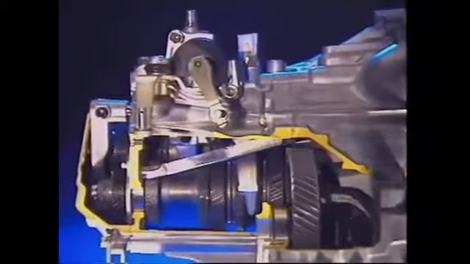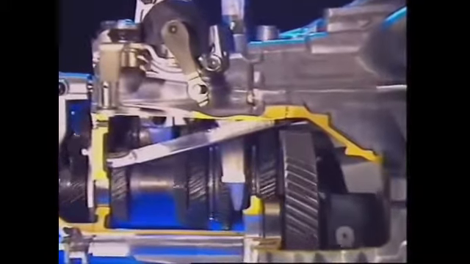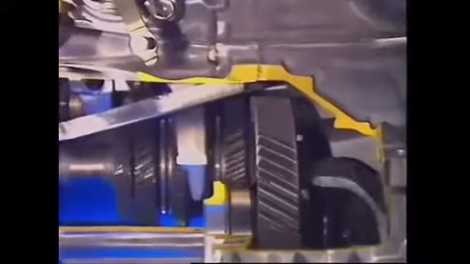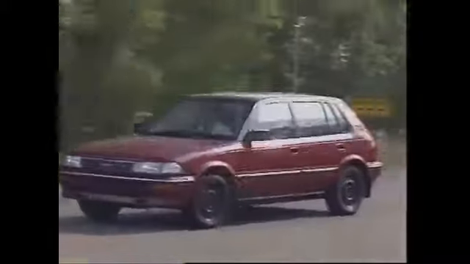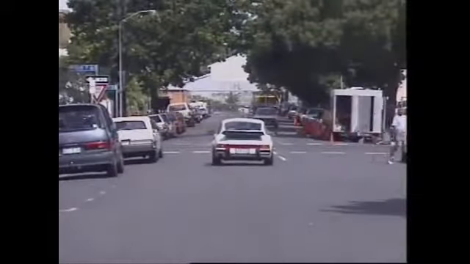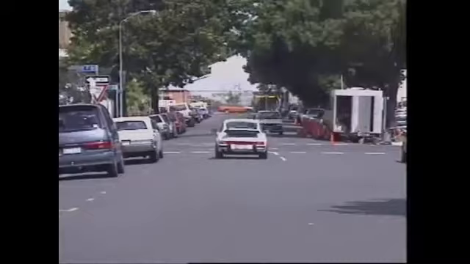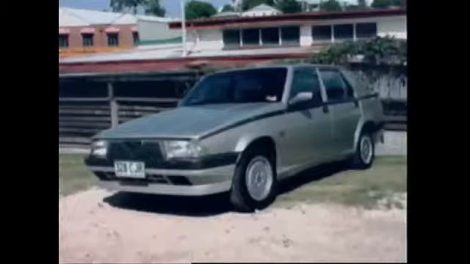A transaxle is a self-contained unit with the transmission, final drive gears, and differential located in one casing. It is usually used on front-engined, front-wheel drive vehicles or rear-engined, rear-wheel drive vehicles. It can also be used on front-engine, rear-wheel drive vehicles connected to the engine by a propeller shaft.